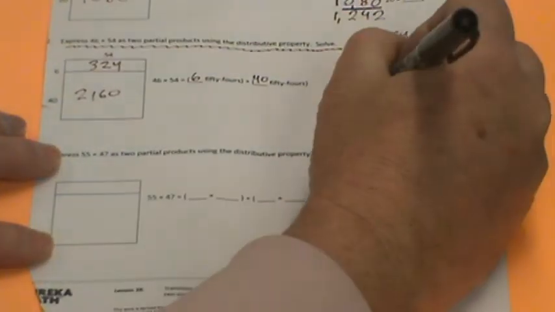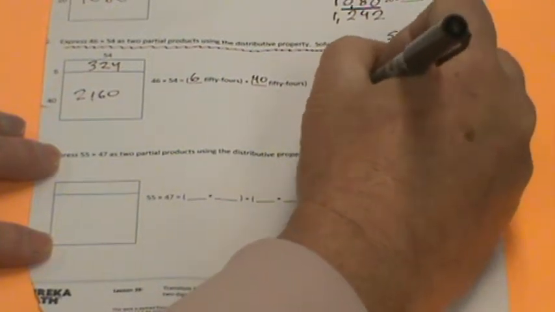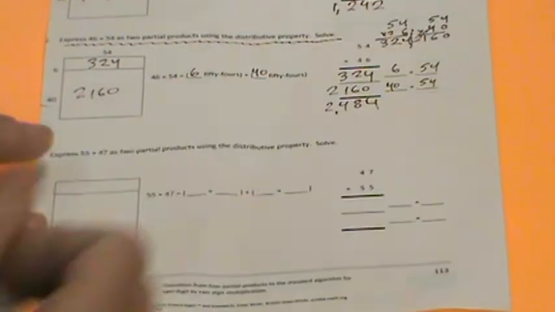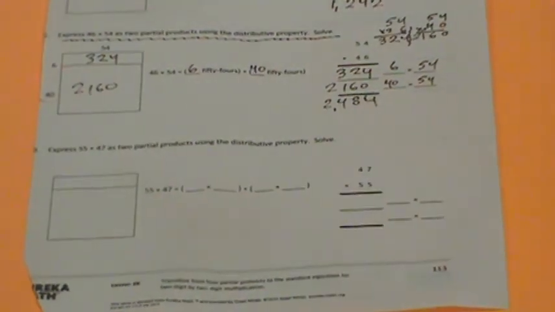And it's time to add it up. 4, 8, 4, and 2. 2,484. Let's do another one.